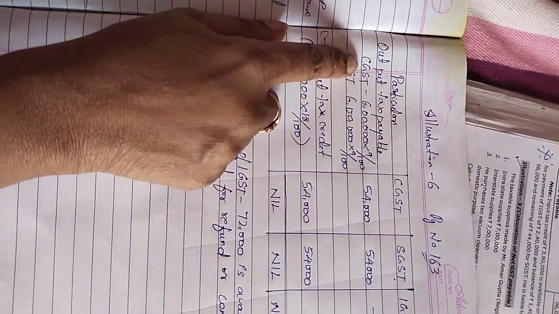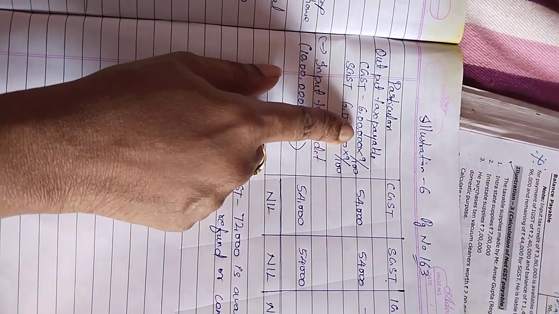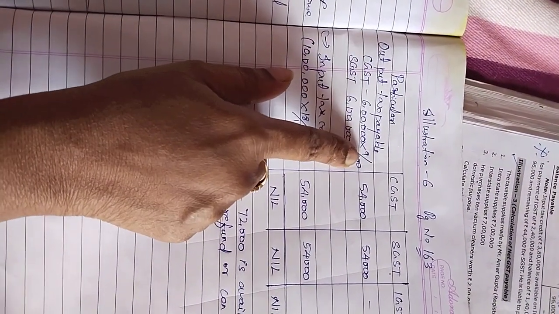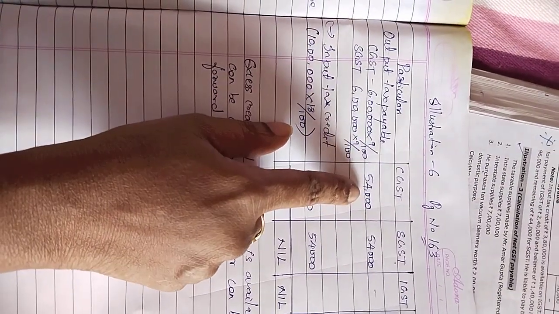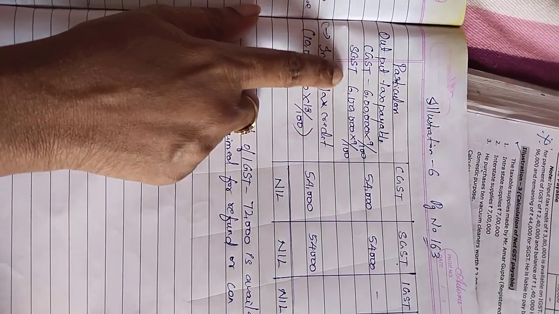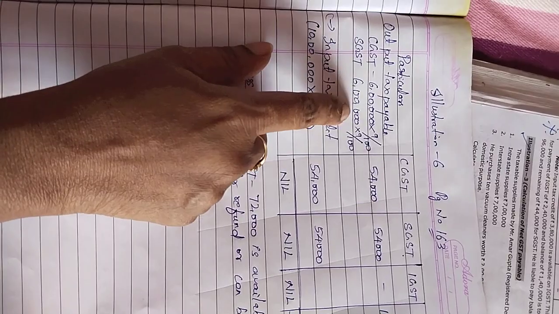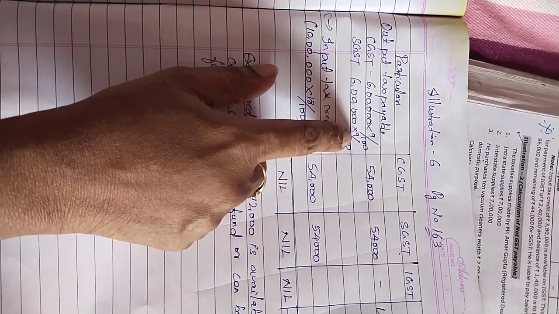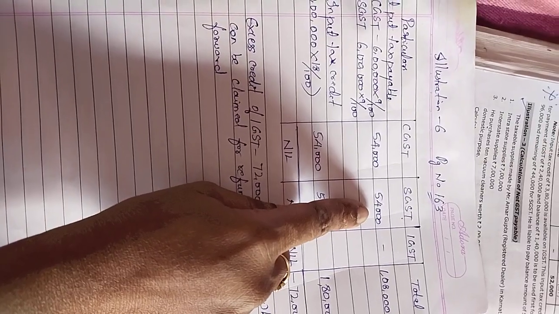So to calculate your CGST output tax payable, it is 6 lakhs of supply into 9% of CGST, and that is equal to 54,000. Similarly, SGST also is 6 lakhs. So 6 lakh is something which is made within the state. So 6 lakhs into 9% divided by 100, that is going to be 54,000 again.